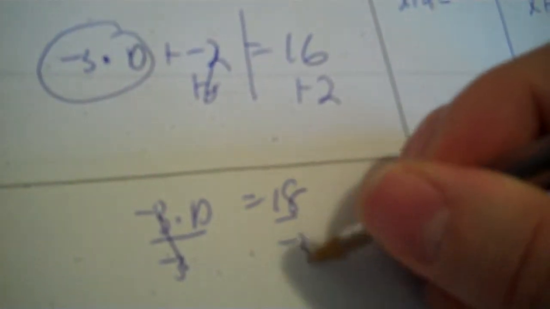Now you have to solve for the d this time. Okay, so you add 2 to each side, and that's 18. Divide by negative 3 on each side, and that's negative 6. Okay, absolute value function can't equal a negative, so that's a no solution.